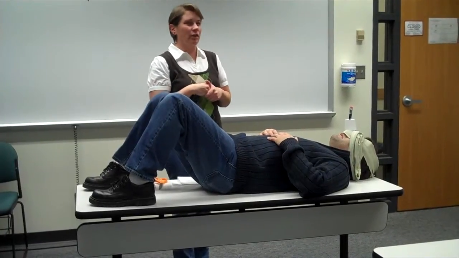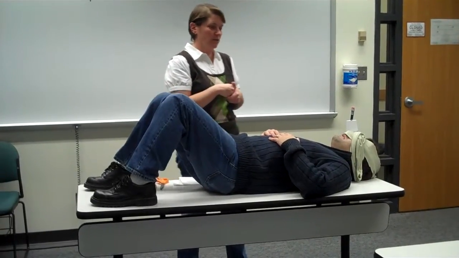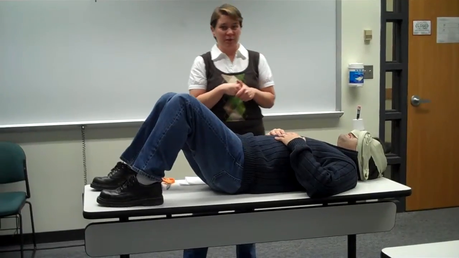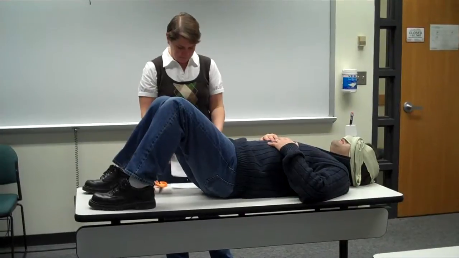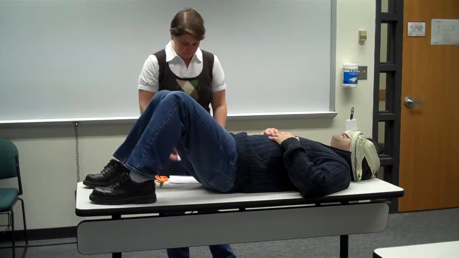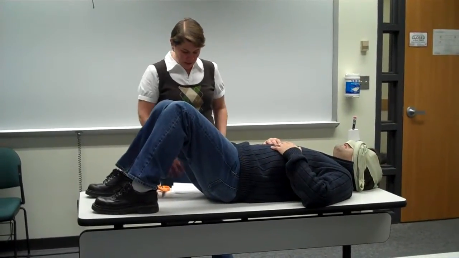Never, ever, ever pull the object out, ever. Don't try to wash it, let the blood clot, and allow for medical personnel to come and treat. Now we'll talk about prevention.